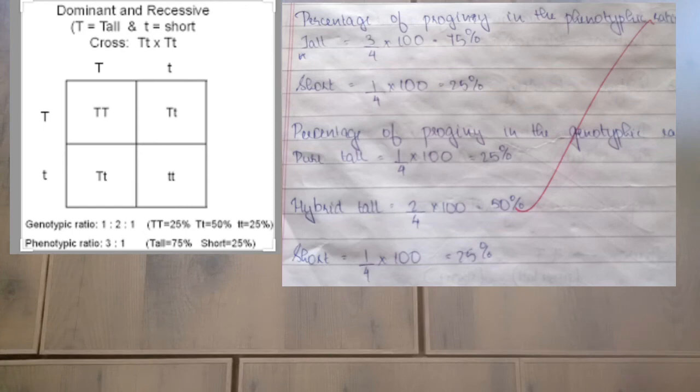So, to find the percentage of tall plants, 3/4 into 100 gives 75%. While short plants, 1/4 into 100 gives 25%. So, according to the phenotypic ratio, the percentage of tall plants is 75 and short is 25.